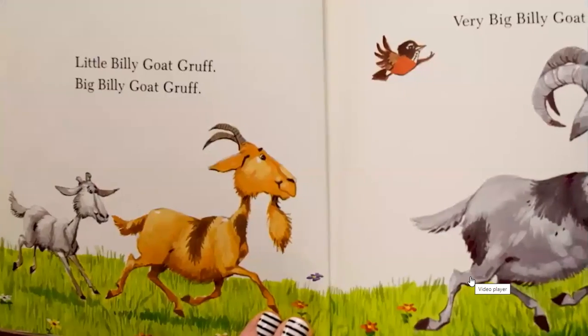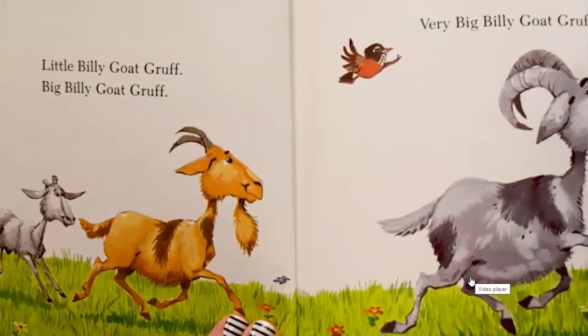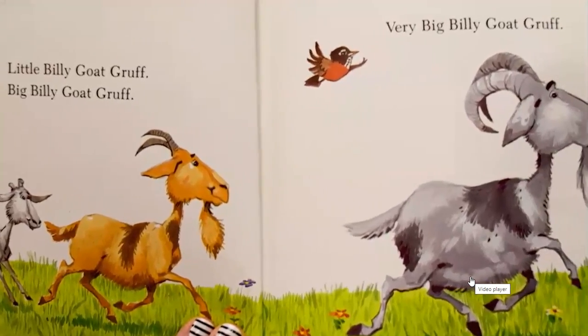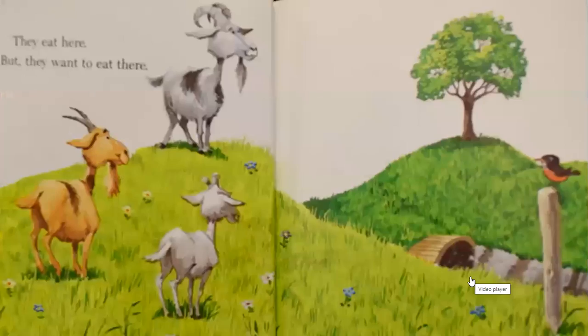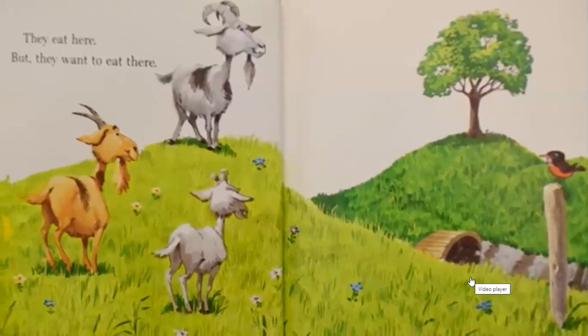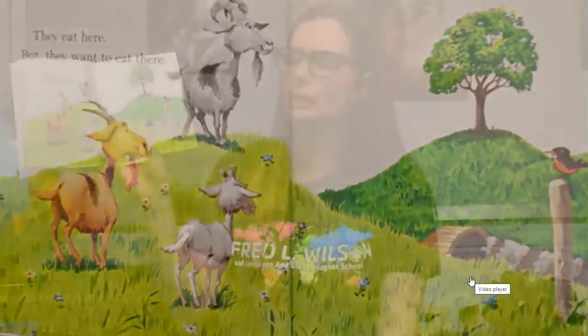Little Billy Goat Gruff, Big Billy Goat Gruff, Very Big Billy Goat Gruff. They eat here, but they want to eat there. Why do you think they want to eat there? You guessed it, the grass looks really green and luscious, and I definitely, if I were a goat, I'd want to go over there and eat.